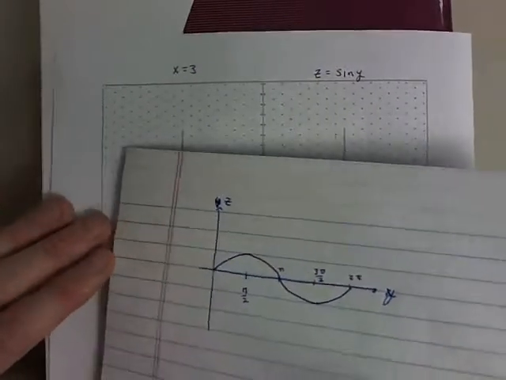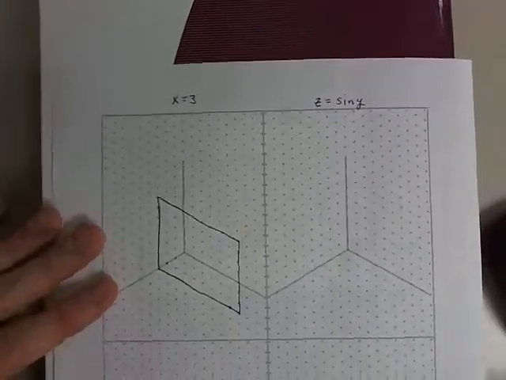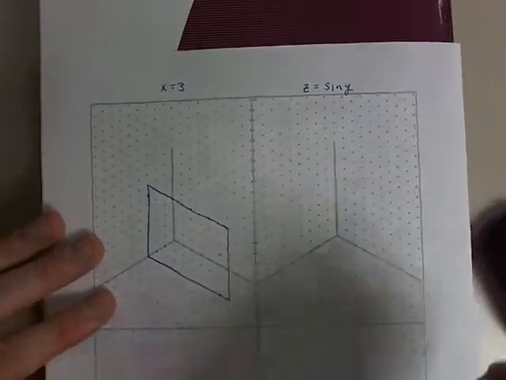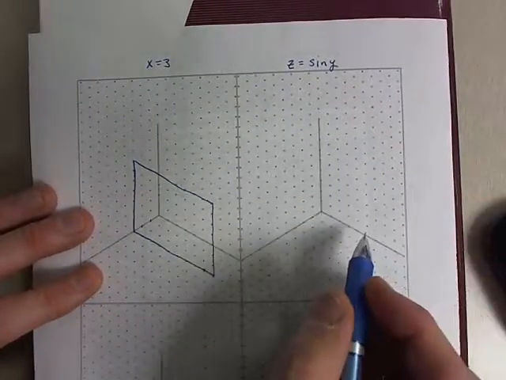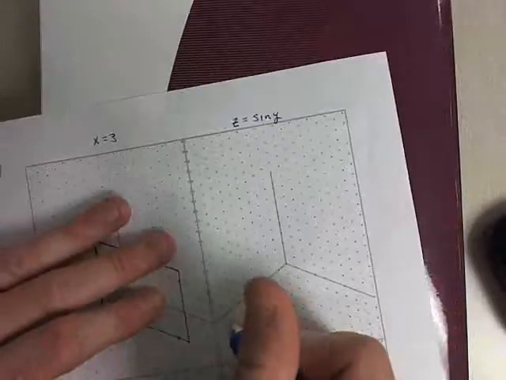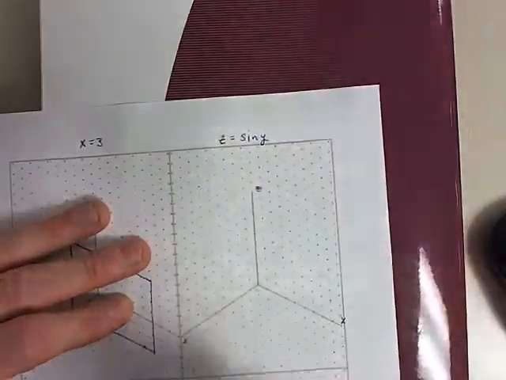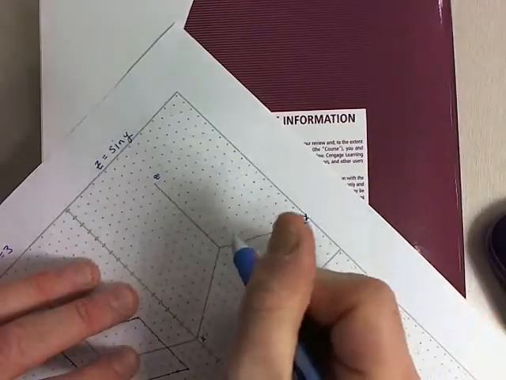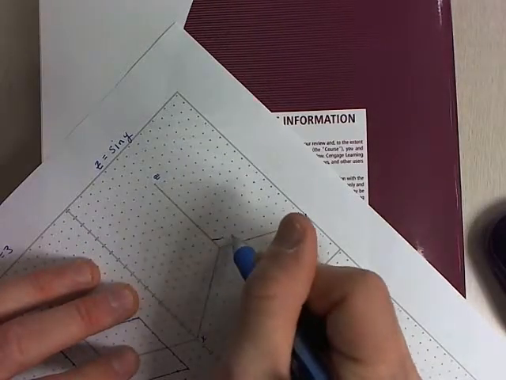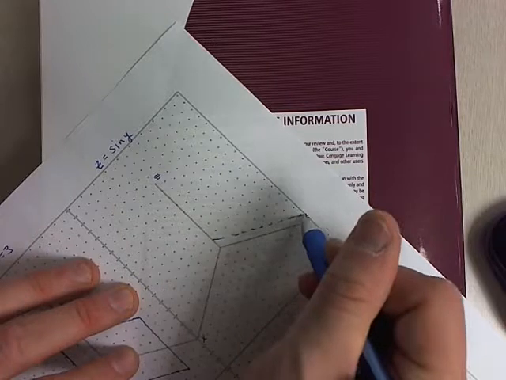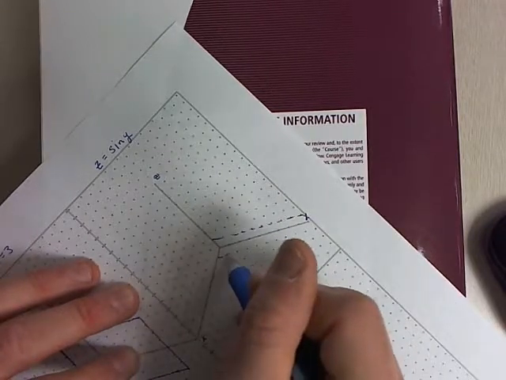So let's take a look at what that might look like. Okay, so I'm going to do this. Here, remember, is the x-axis, here's the y-axis, and here's the z-axis. And I'm going to just make a little broken or dotted line here.